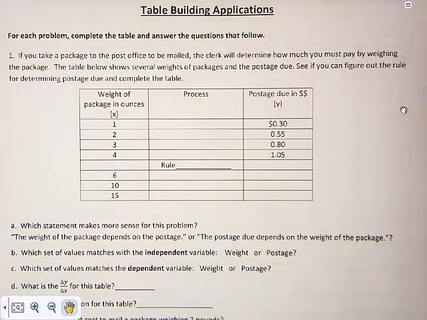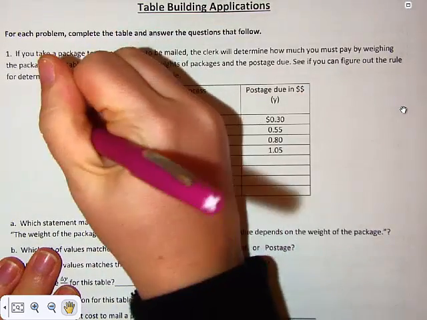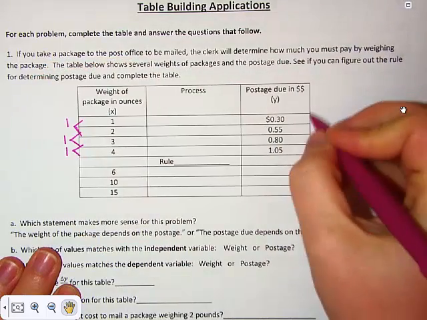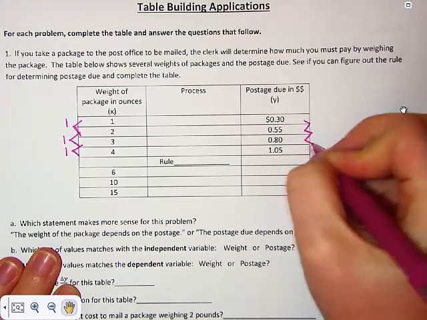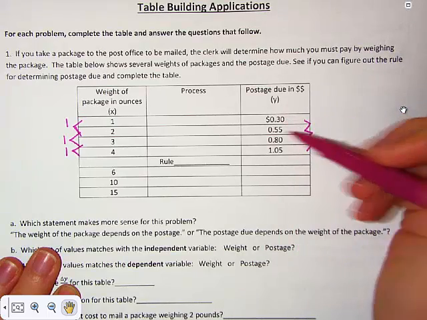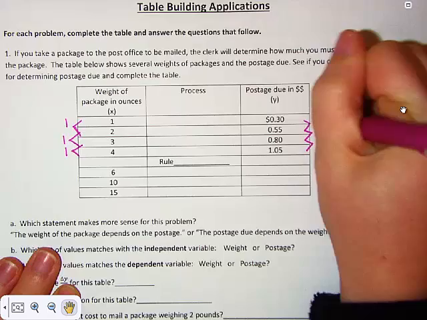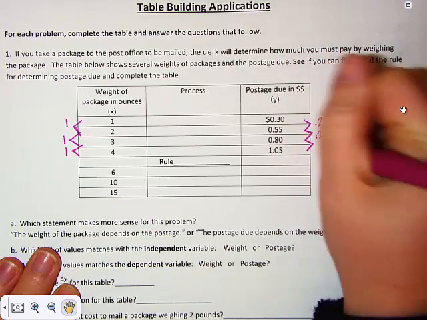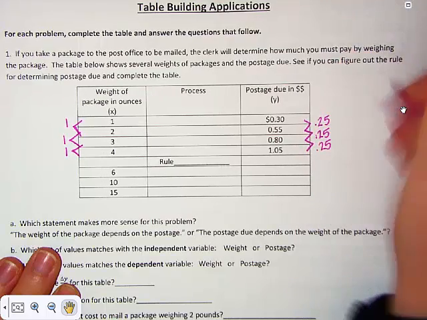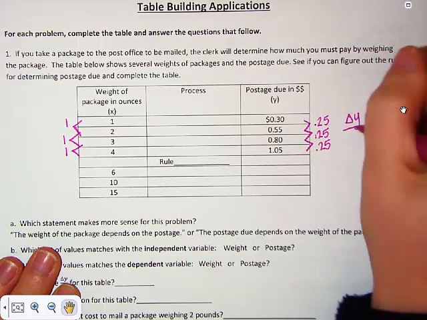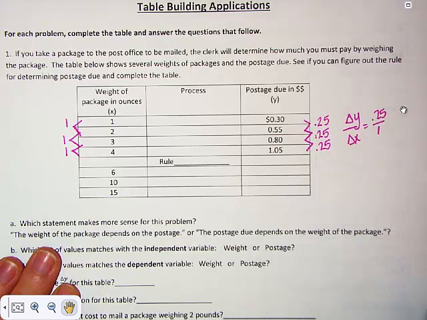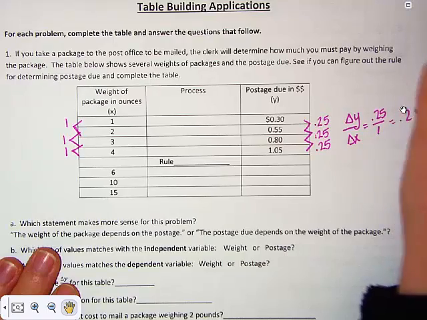Alright, so the first thing that we're going to do is find our delta y and our delta x. If I look over here in my x column, I can see that my x values are increasing by 1. If I look over here in my y column, I can see that from 30 to 55 is going to be 25 cents. From 55 to 80 is going to be 25 cents. And from 80 to 105 is 25 cents. So over here I'm going to simplify my delta y over my delta x. It's going to be 0.25 over 1, which is just going to simplify to 25 cents.